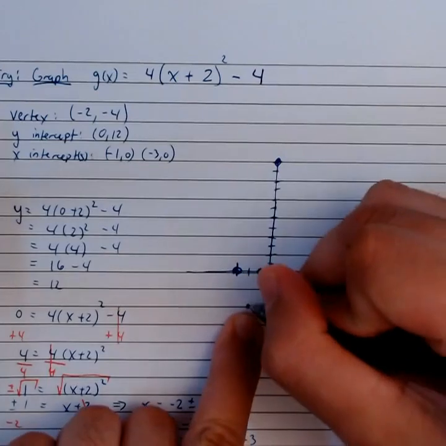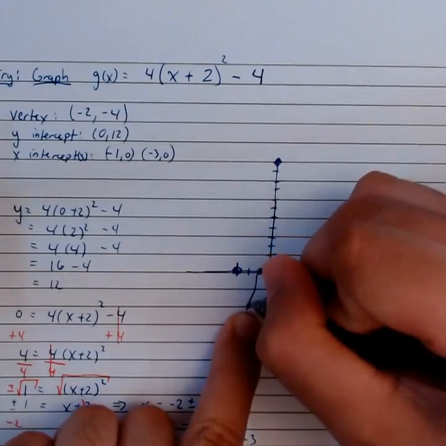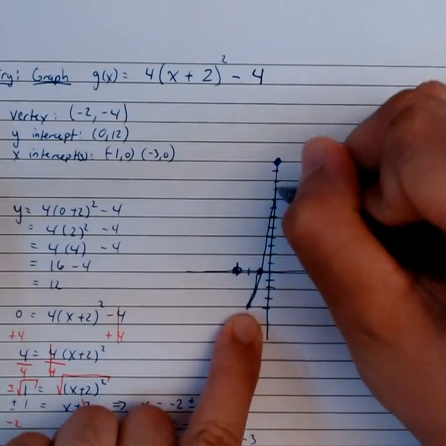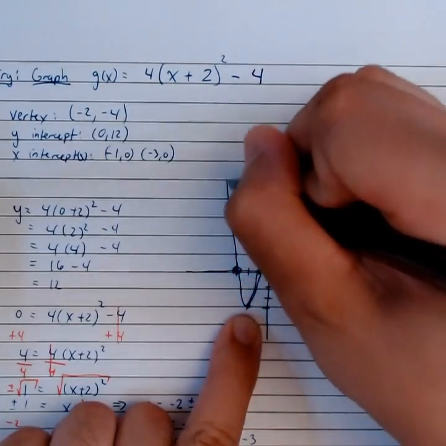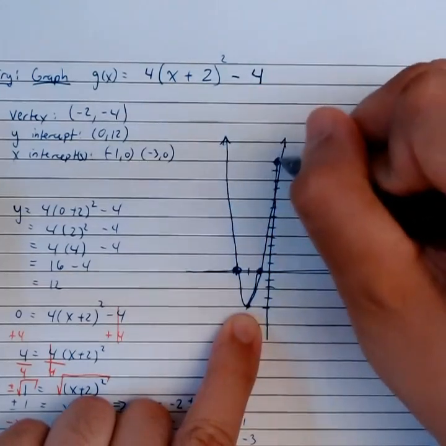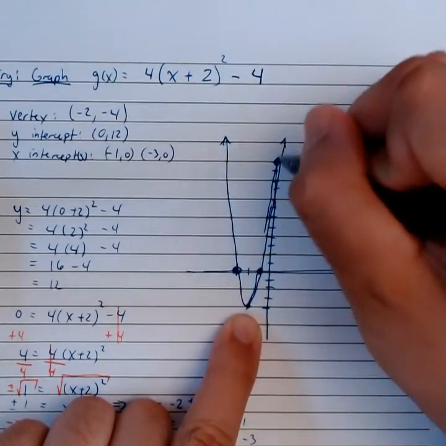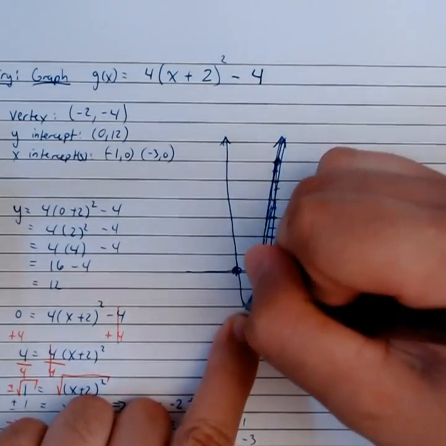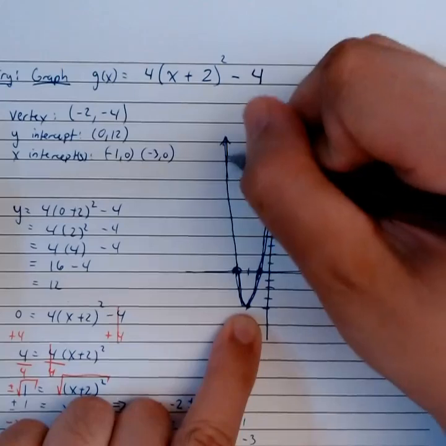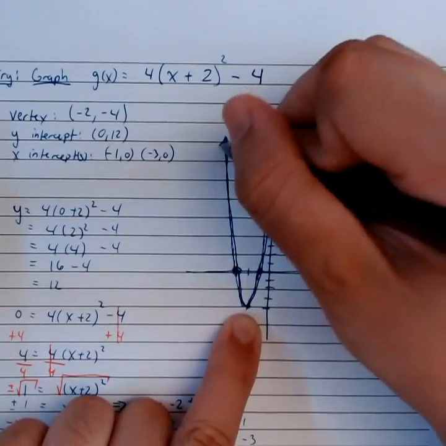So let's go ahead and connect our dots and form a parabola. Something like that, yeah? This is freehand, so no one's being graded for their art skills.